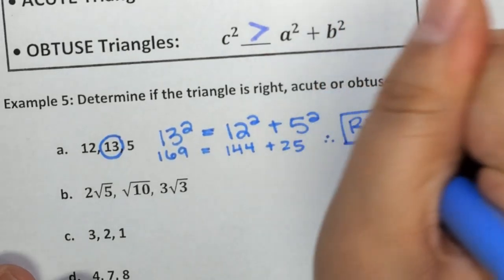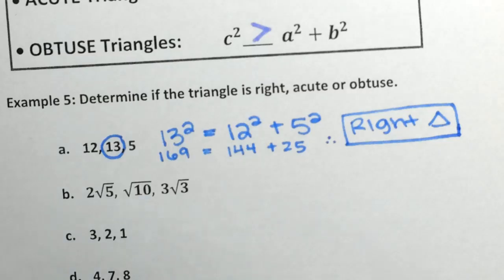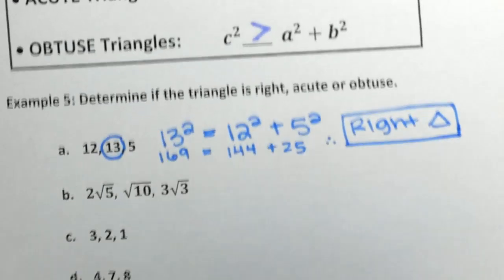And again, do you need to show all that work if you have the Pythagorean triple memorized? No, you could just write Pythagorean triple, move on.